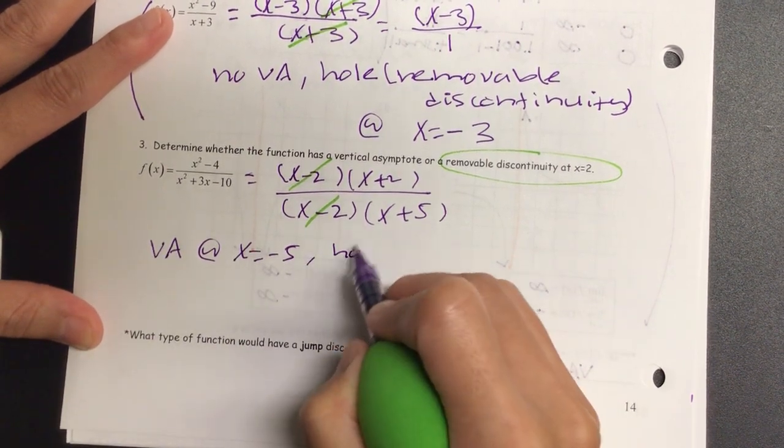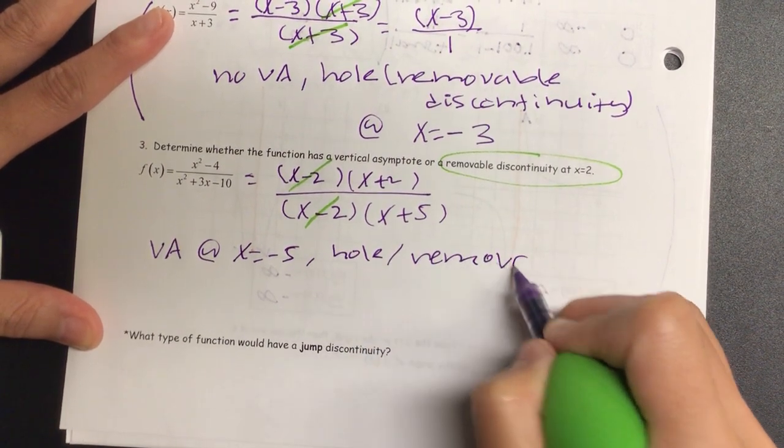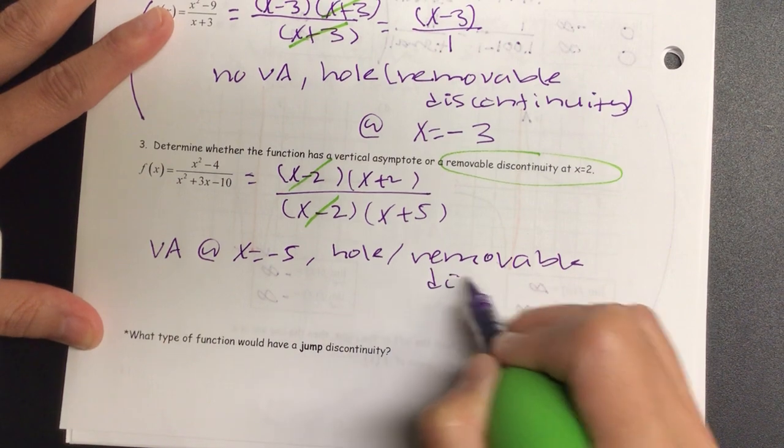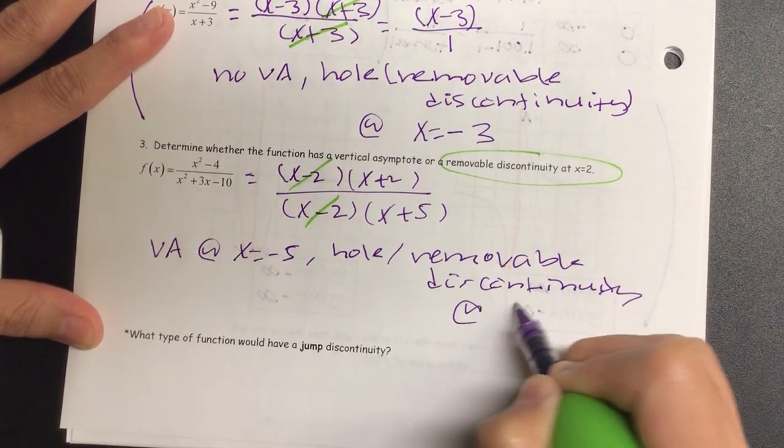And then we have our hole, and what's another term for that? Removable discontinuity. Very good. Removable discontinuity at x equals 2.